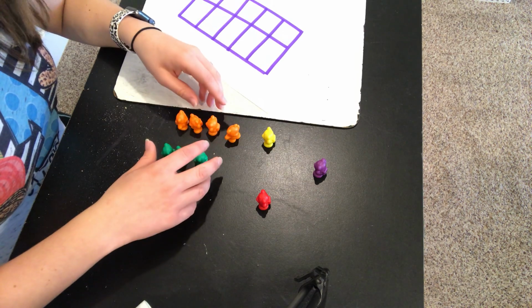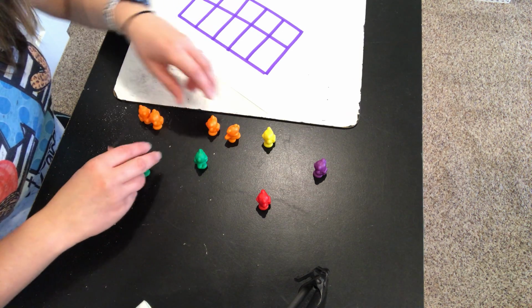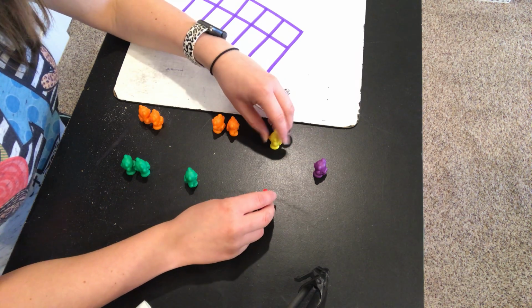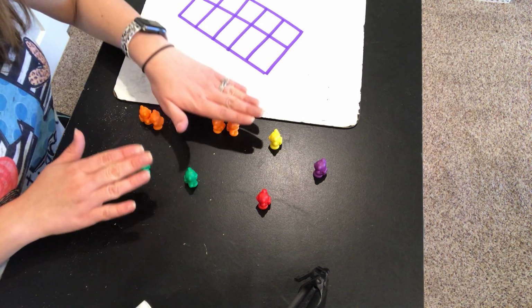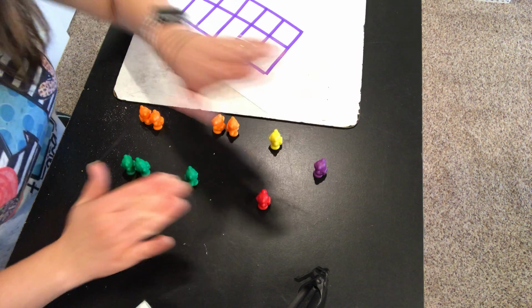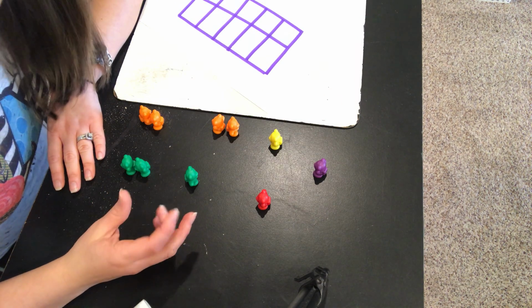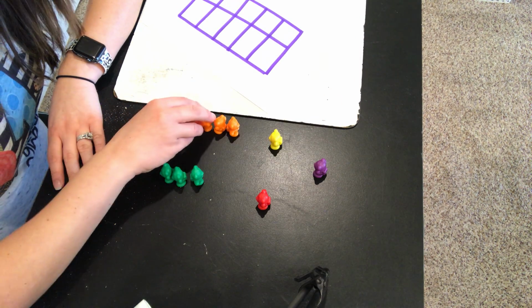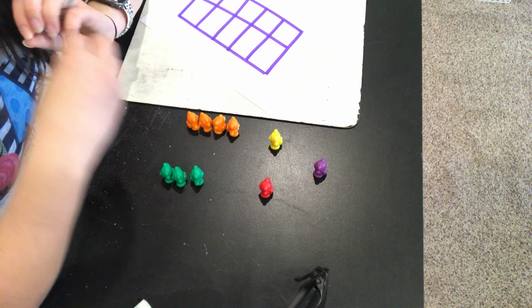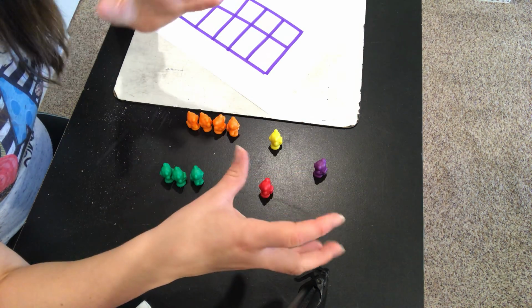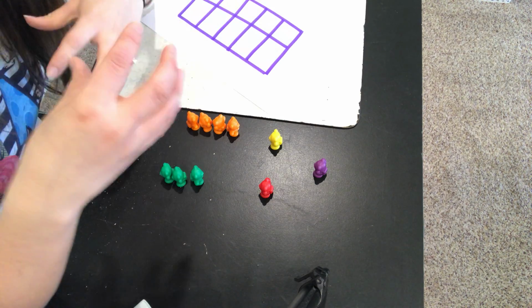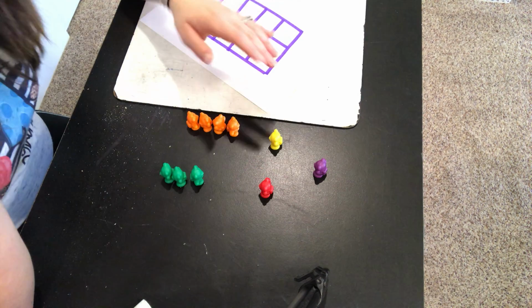I could even do it where they're even more separated, and do 2 plus 2 plus 2 plus 1 plus 1 plus 1 plus 1, and it still makes 10. So it doesn't matter how you arrange them and how you decompose 10 by taking apart. You can still put them all together and compose the number 10.